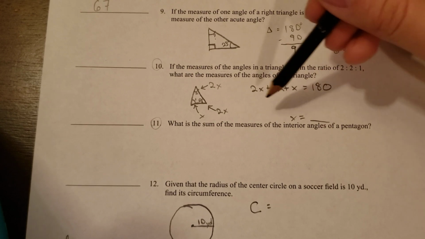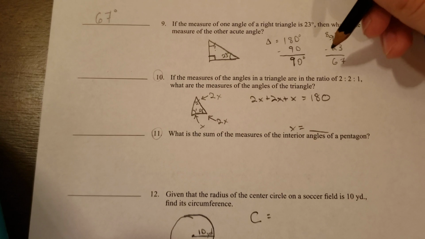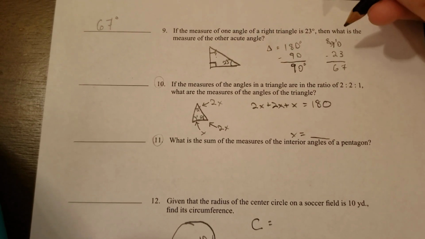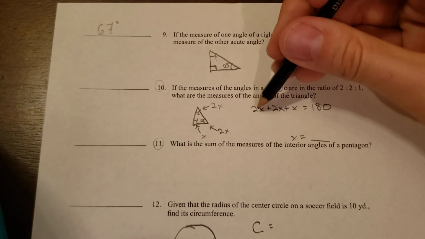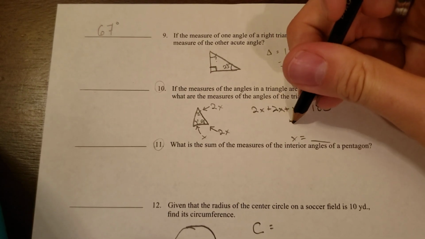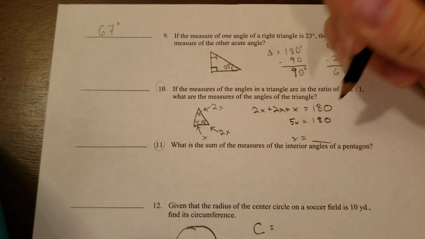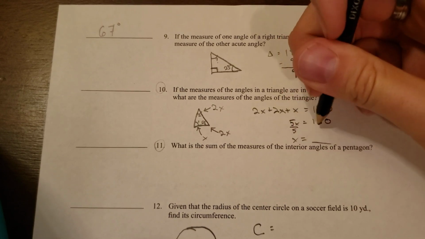We know that the sum of all these angles is going to be 180. So I simply took it as 2x plus 2x plus x equals 180. Now let's work it out. I have a total of 5 x's equal to 180. Now I'm going to divide by 5.